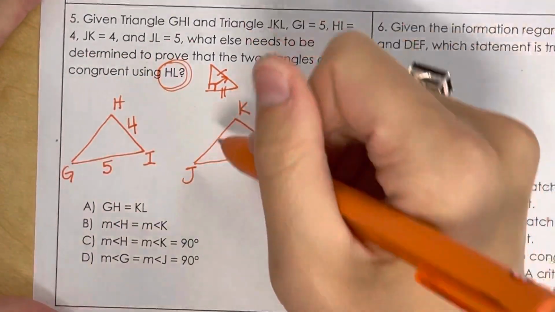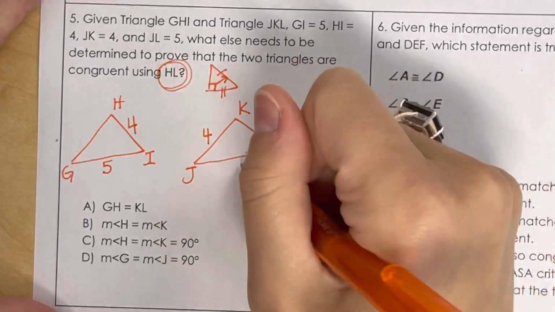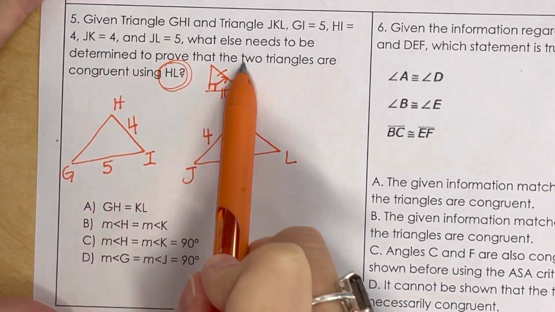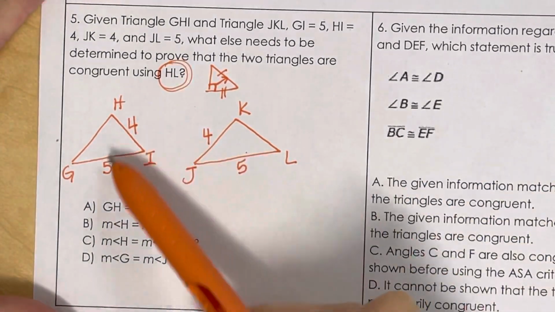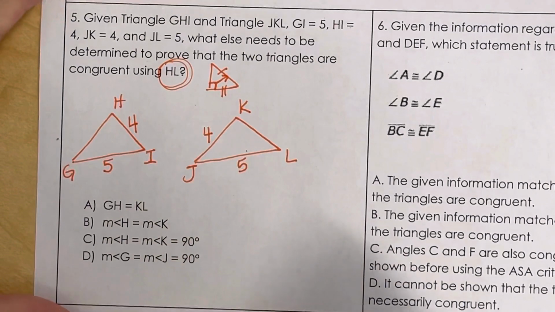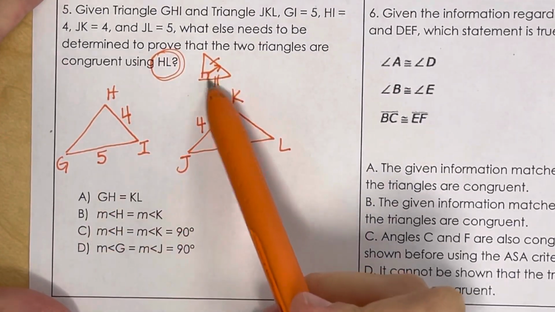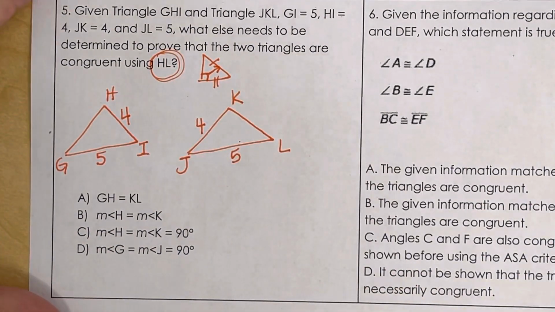JK is 4, and JL is 5. Then it says, what else needs to be determined to prove that the two triangles are congruent using HL? So I know one of these has to be my hypotenuse, one of those has to be a leg, right? Because they're both sides of the triangle, which means the last thing I need to know is that there is a right angle somewhere in the triangle.